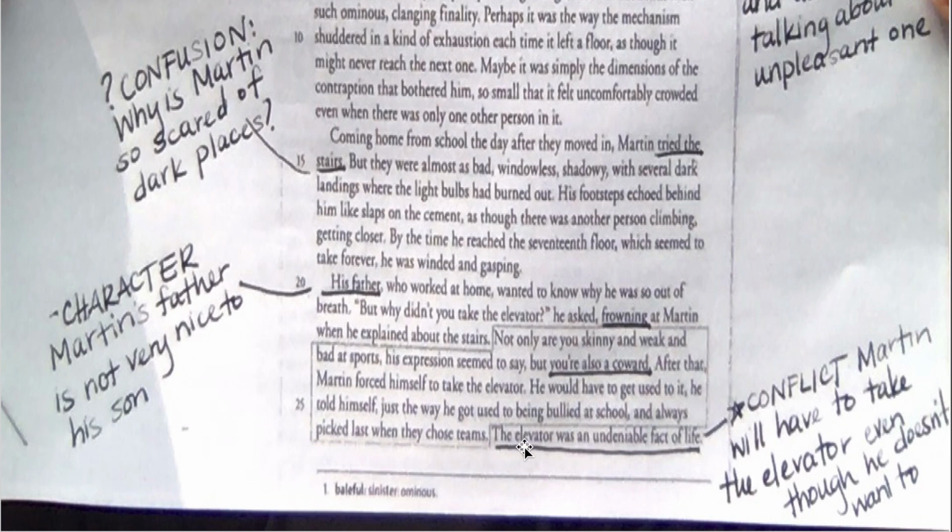And then the very last sentence on the first page says, the elevator was an undeniable fact of life. To me, this was a conflict, so I used that star. And I said, Martin will have to take the elevator even though he doesn't want to. And this conflict really is Martin against himself. So person to self. And this develops throughout the story, as if you've read it, you've probably now understand it.